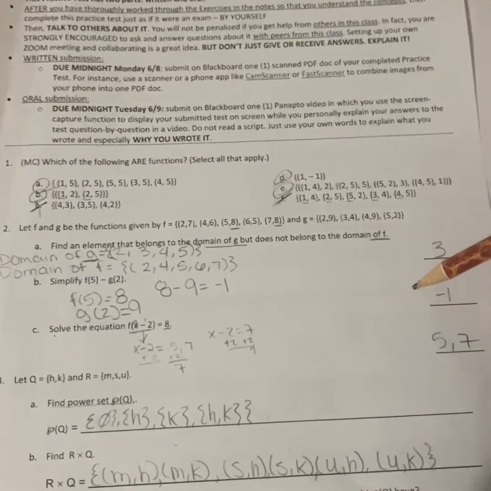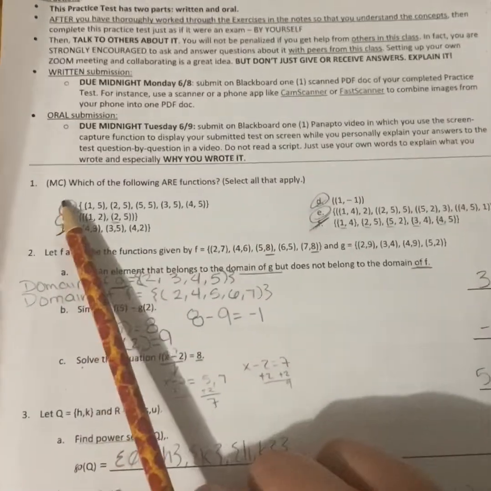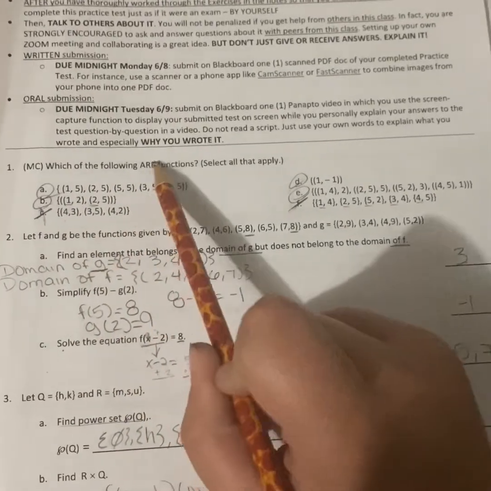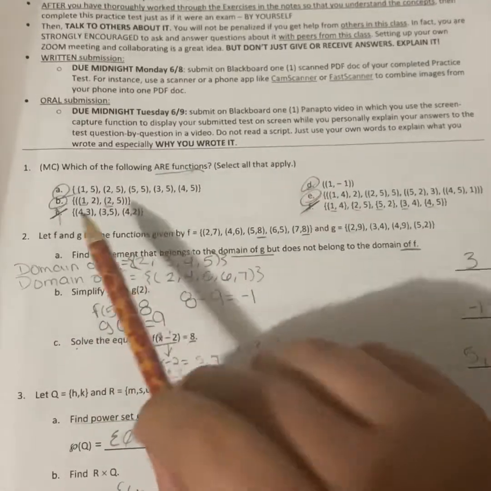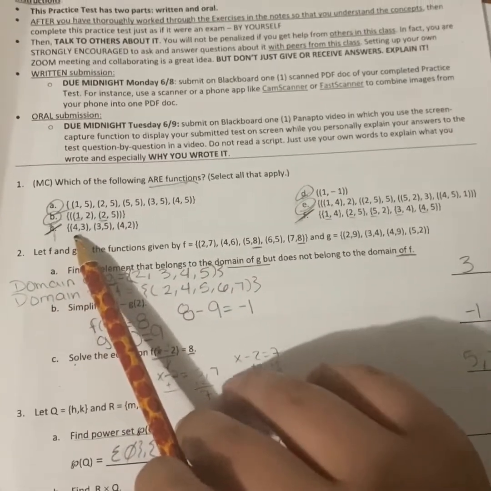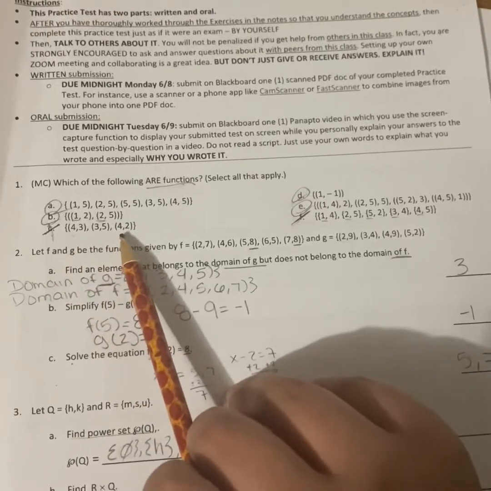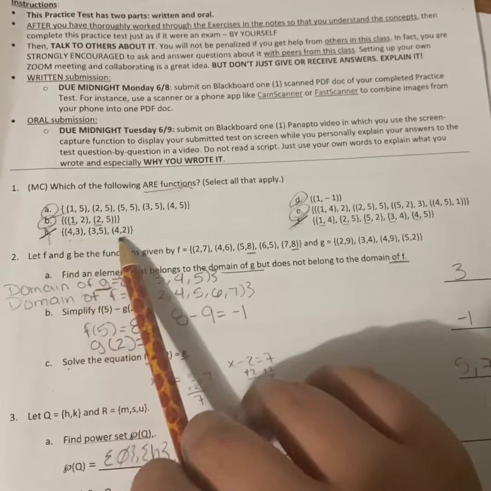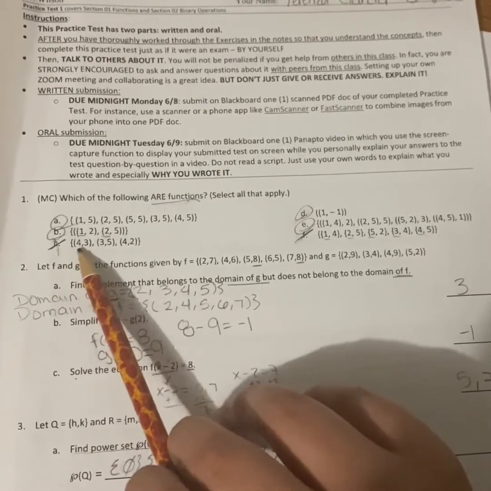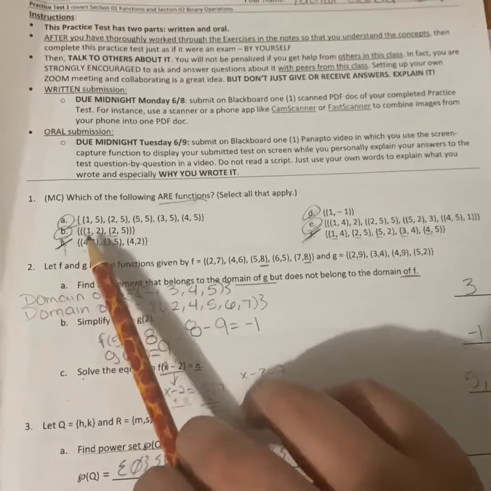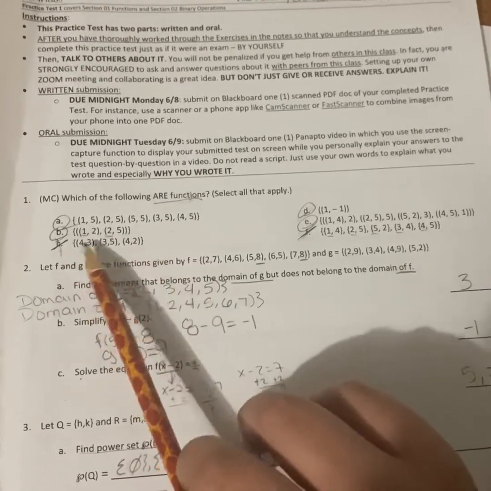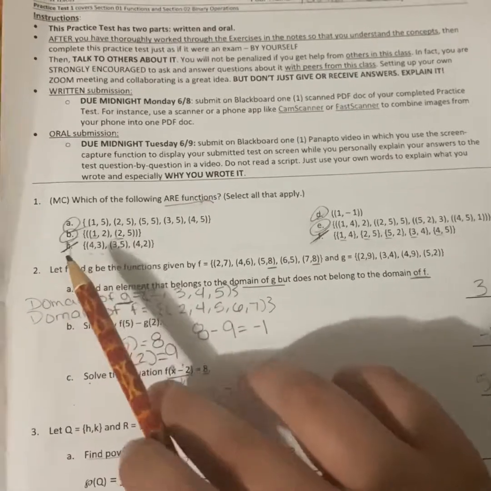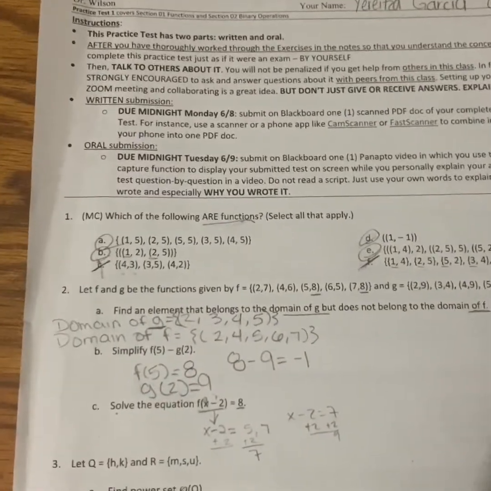Okay, we're gonna start with the first question. Basically, in the first question, it's asking which of the following are functions. So here, the first thing that I did was to look at the first number, that is the domain, and the range. Whenever the domain has the same number, that means it is not a function. So I looked for which number was the same, and the only one that had the same numbers was letter C. So that was the first one that I scratched out.